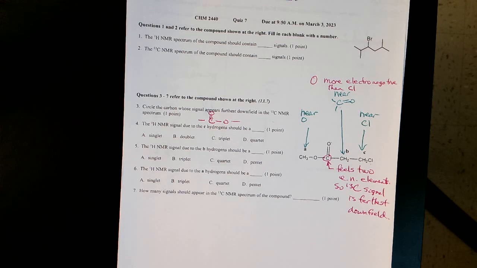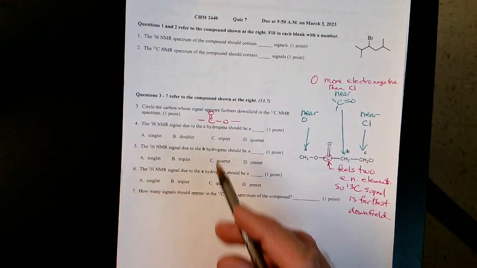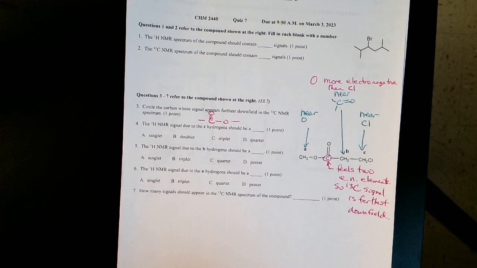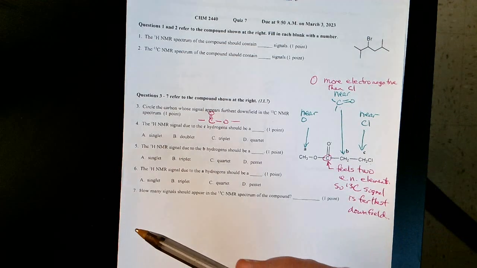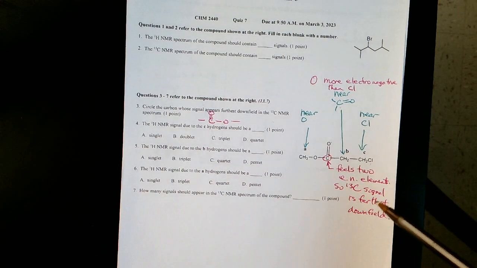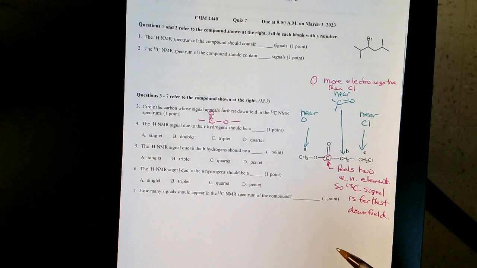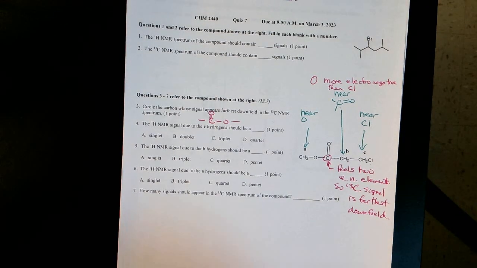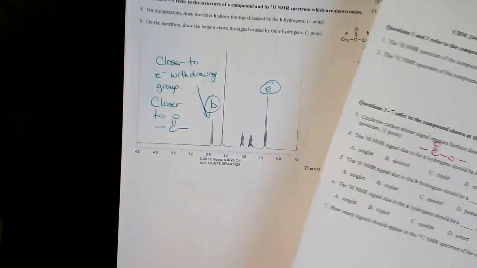Any others? Yeah, the first question, number 3, was about a carbon-13 signal. The rest of them are about proton signals, and I don't remember any major problems anybody had with those. If you had a question, we could certainly look at it. That's probably not the top priority. Okay, we've done some NMR here.